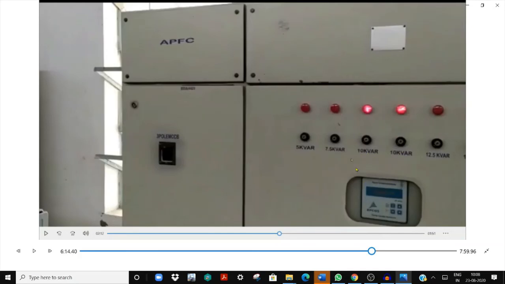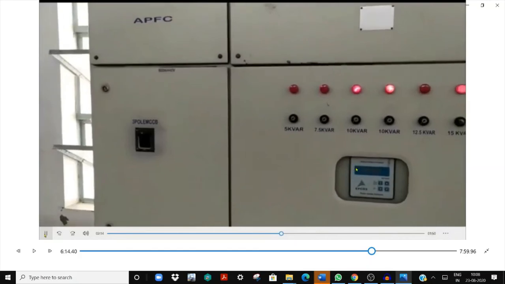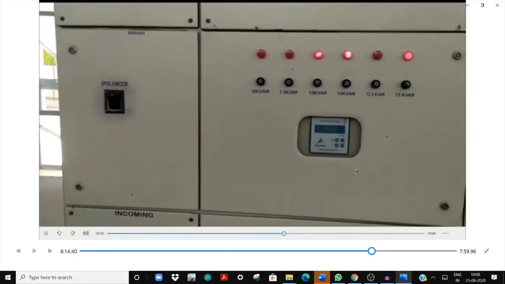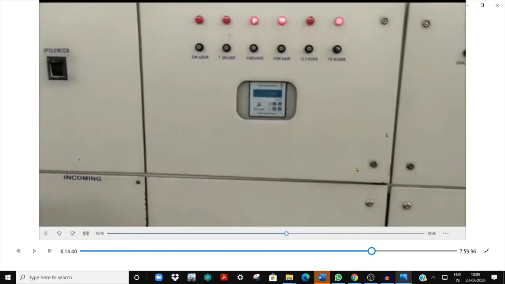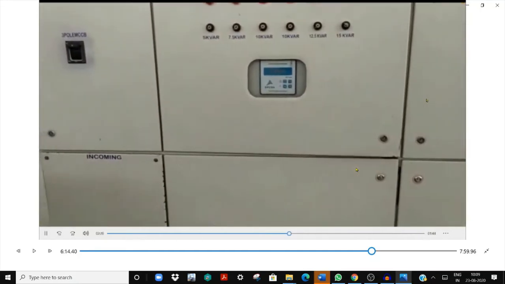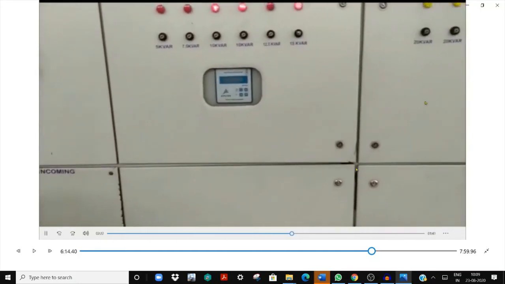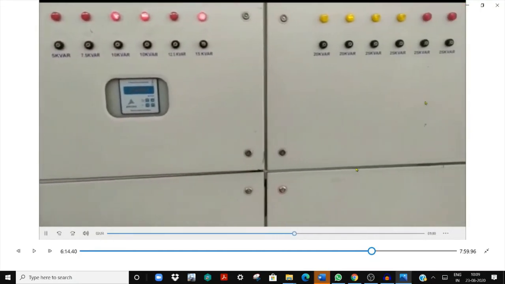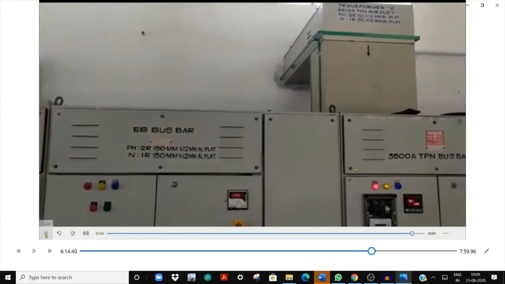And how are we sensing this power factor, whether it is low or lagging? We have a current transformer for sensing the current, and based on that, it switches the banks. So this is automatic power factor correction, and it is very essential for industries. It is mandatory for every industry to correct the power factor.